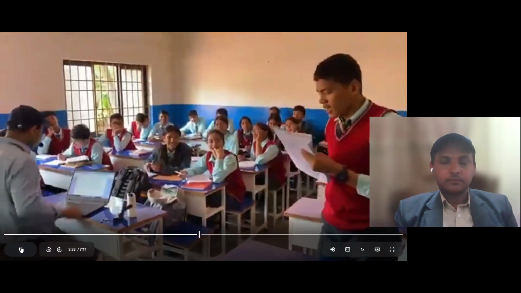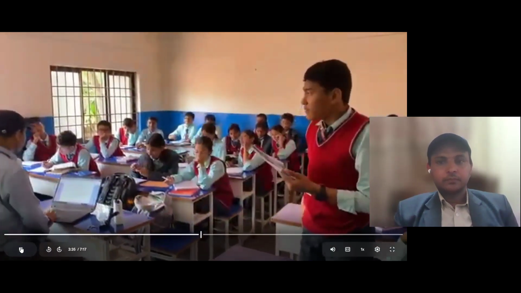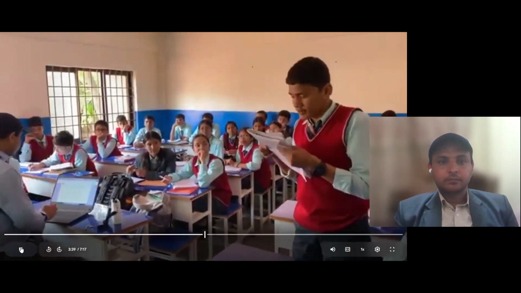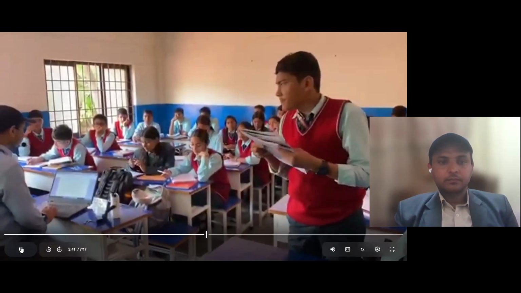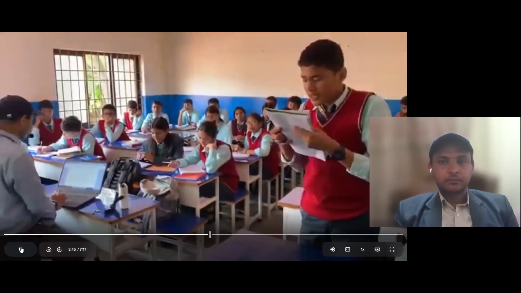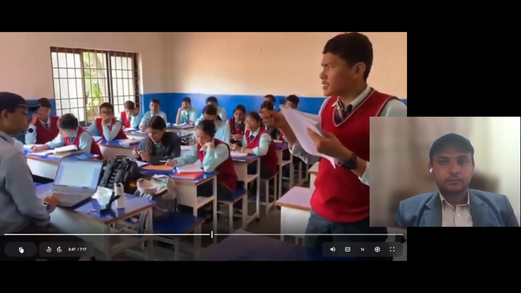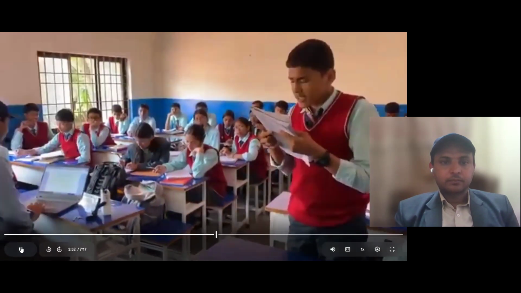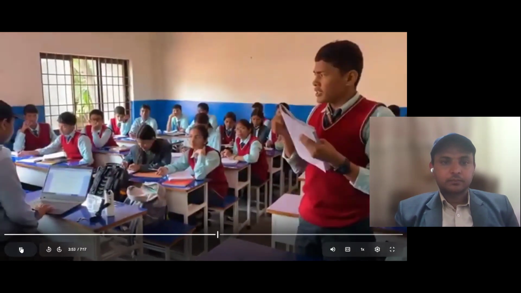Isotope. Repeat meaning. The elements having same atomic number but different atomic weight. Next one. Orbital. The place where electrons are found. Okay, next. Alkali metals. The elements which produce alkali when mixed in water. Next. Noble gas. The element which cannot take part in chemical reaction.